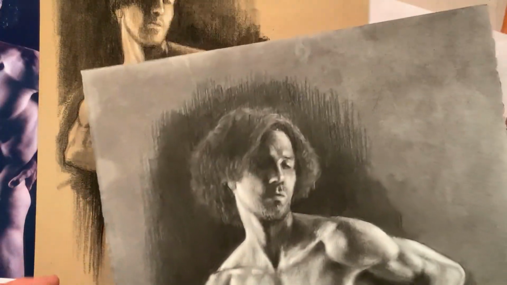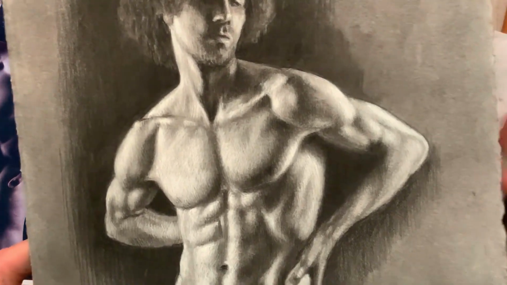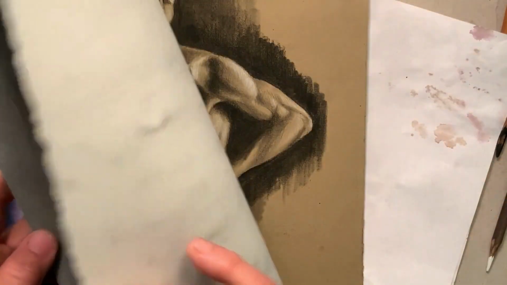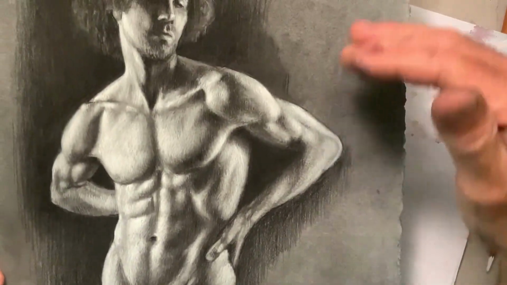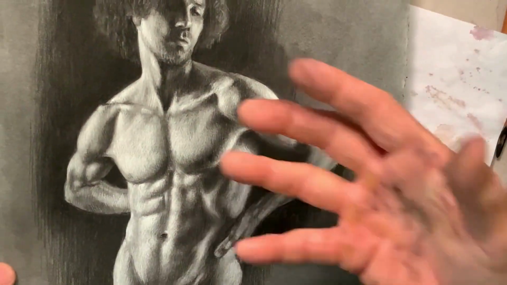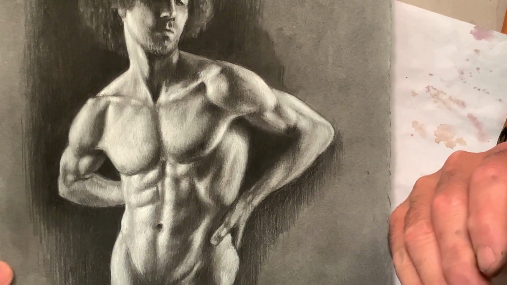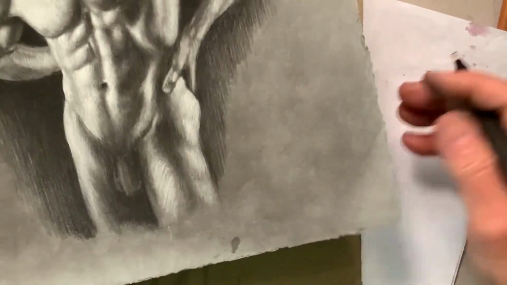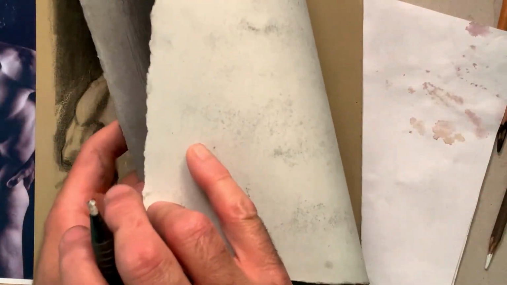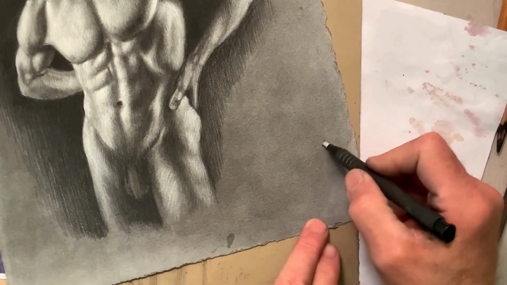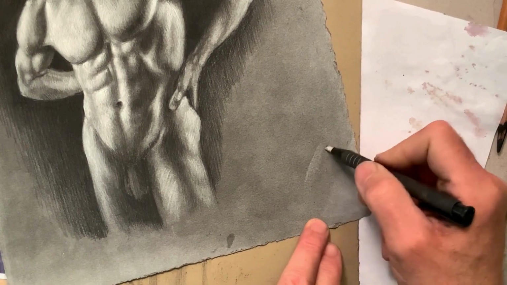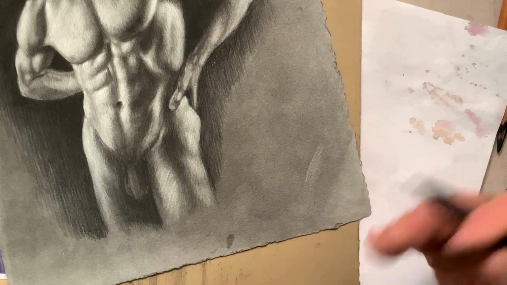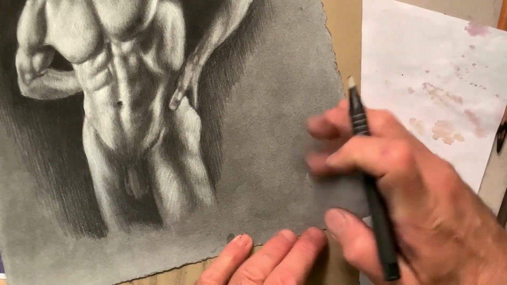The paper's tone is different, right? But what I did here, I put charcoal over here, and then I did the reduction technique, and then I build it up. So meaning this is the original color of the paper, and in here I put charcoal like this. So then I reduced it. I did the reduction technique, and then built up on top of that.